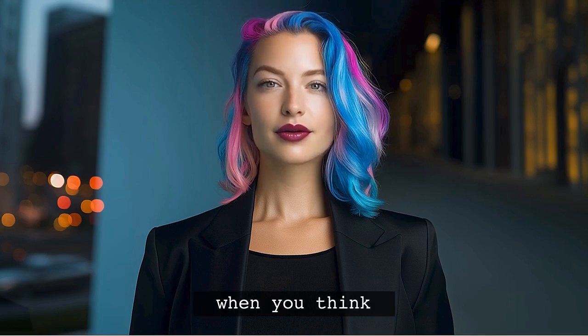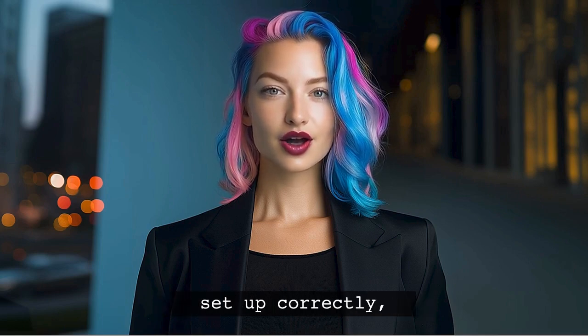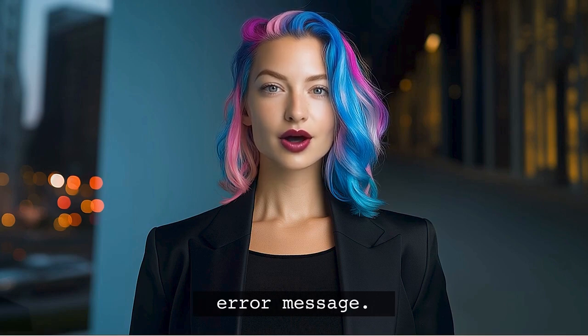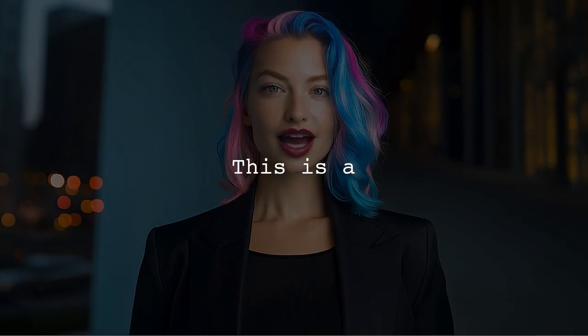I know how annoying it is when you think you have everything set up correctly, only to be stopped in your tracks by an error message. Trust me, you're not alone. This is a common issue many developers face.